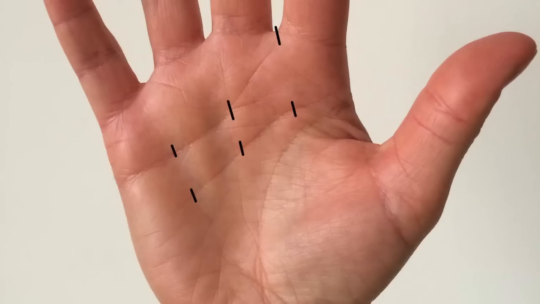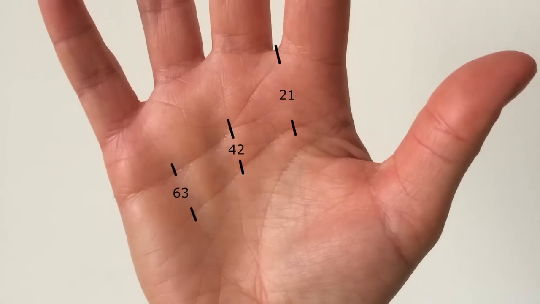So now you should have 6 points on those 2 lines. 3 on the heart line, 3 on the headline. Those points are very important because they are very specific ages. They are the ages of 21, 42, and 63.